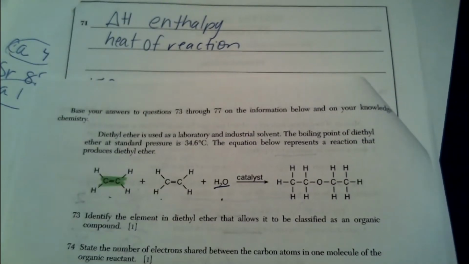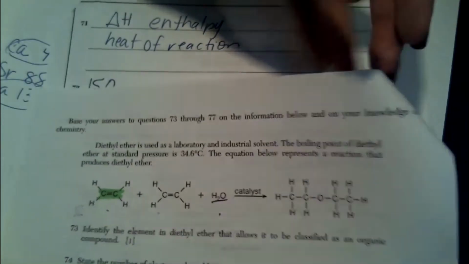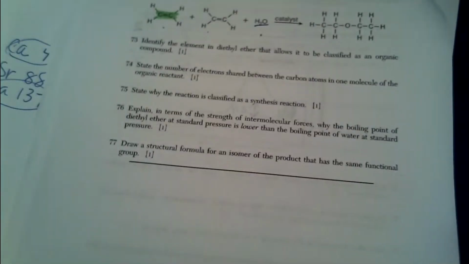So talking about polarity answers a question, but not the question that's being asked. It specifically asks you in terms of intermolecular forces. So just saying intermolecular forces doesn't quite answer the question. It's really the strength of intermolecular force. Oh, I'm dumb.